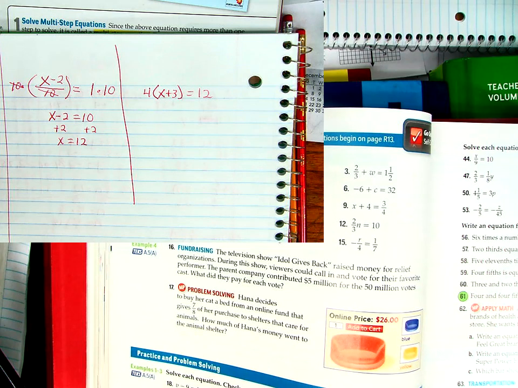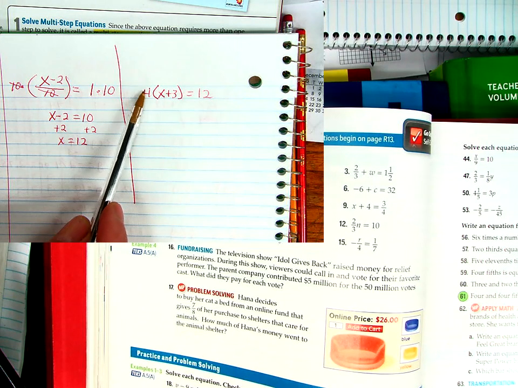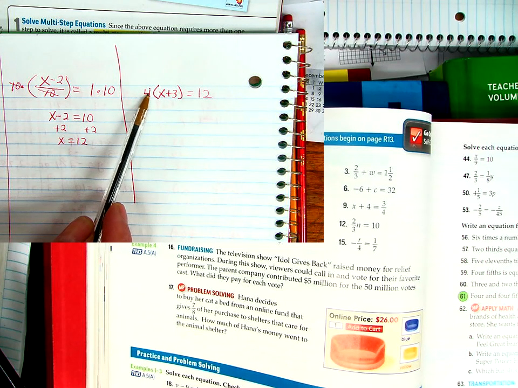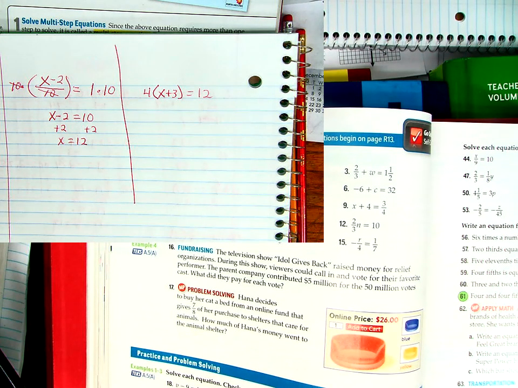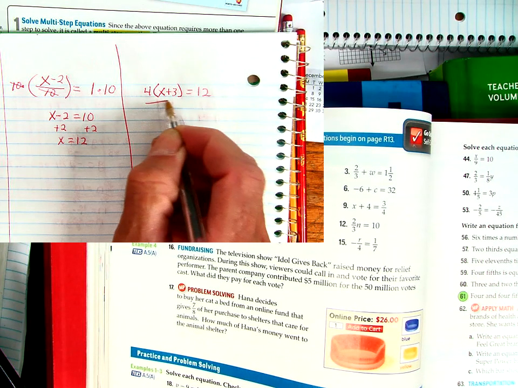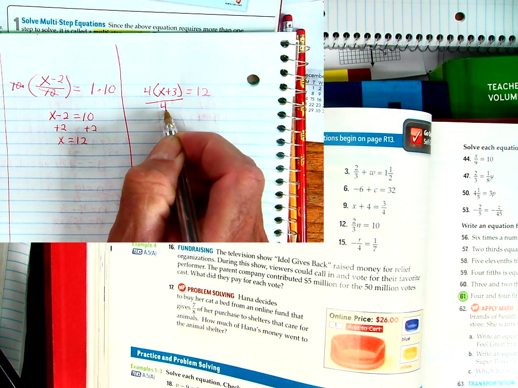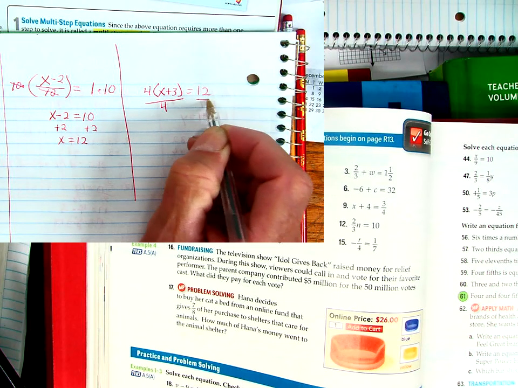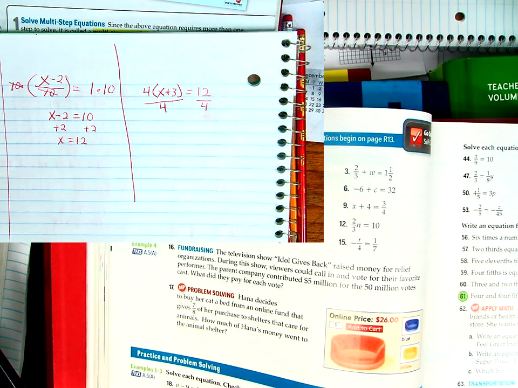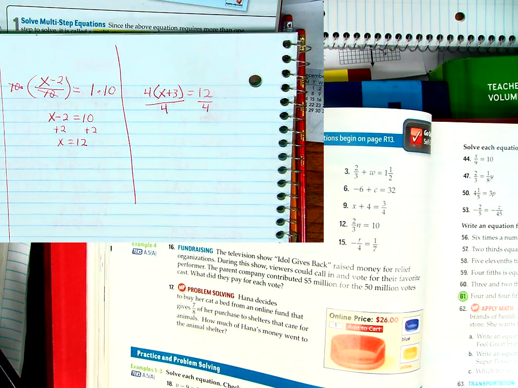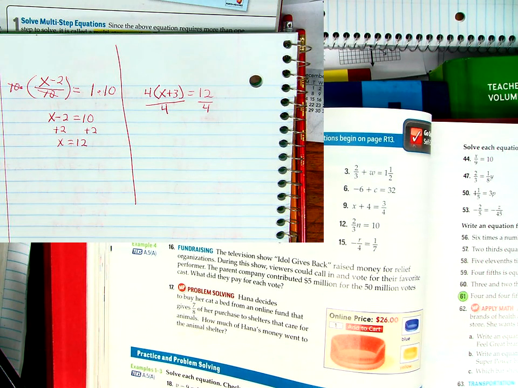It's locked in by this times 4 out here. It's times 4. The opposite of times 4 is divide by 4. Divide by 4. I'm dividing the entire left-hand side by 4. I'm dividing the entire right-hand side by 4.